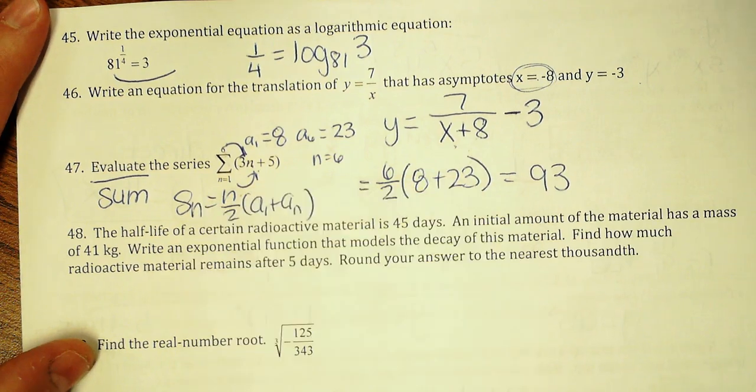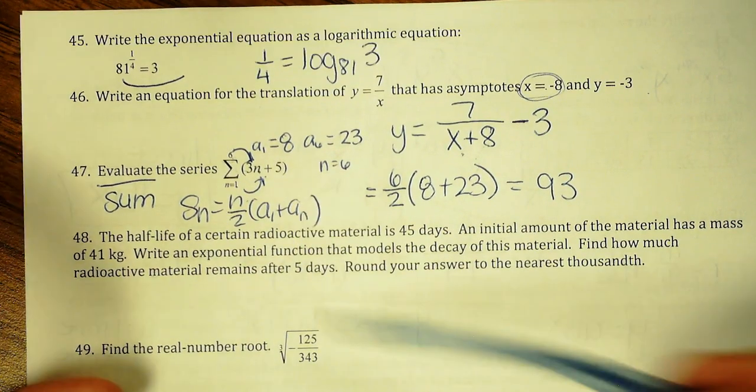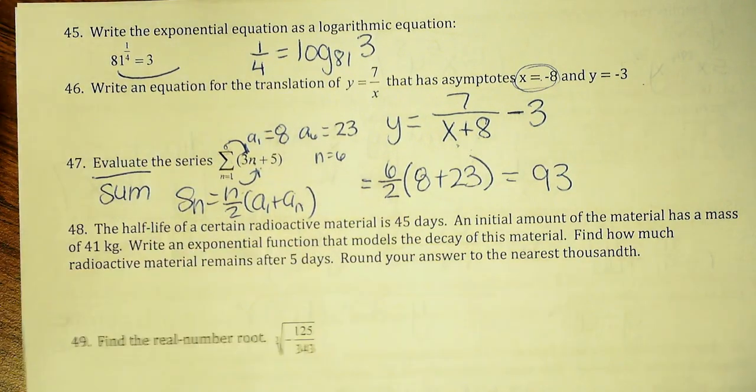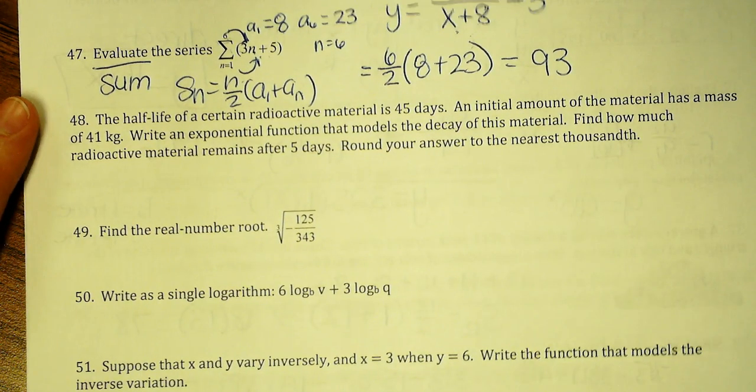Now, to be honest with you, there's only 6 terms here. You could determine each of the 6 terms using this formula and then add them up. So whatever is faster, they're both valid ways to get the sum.